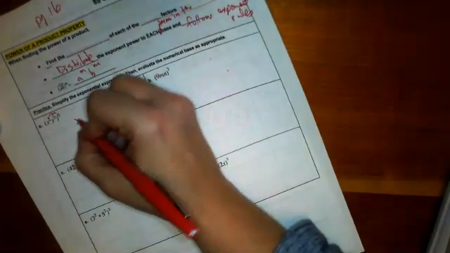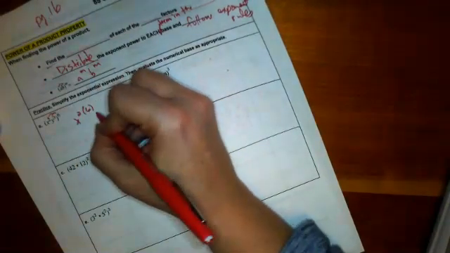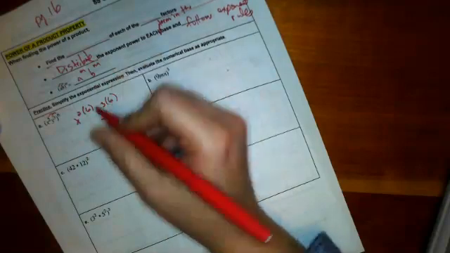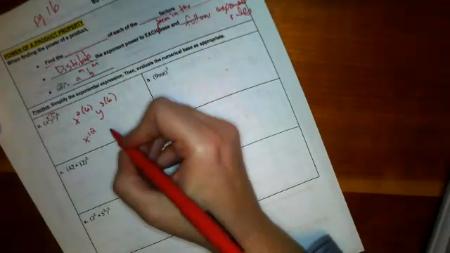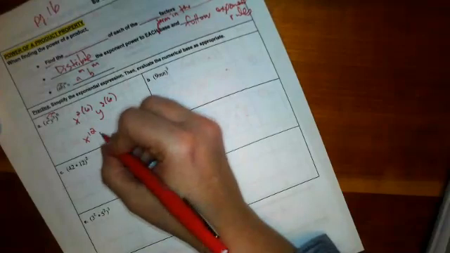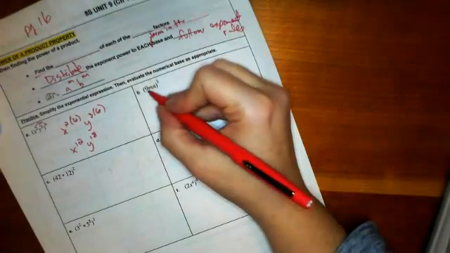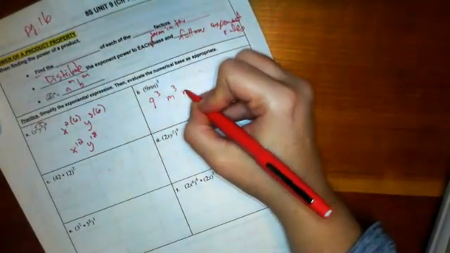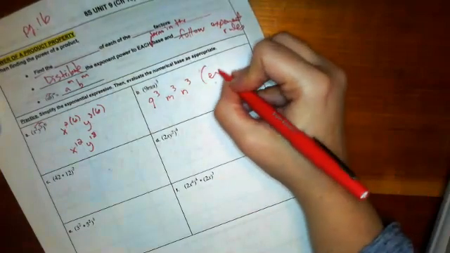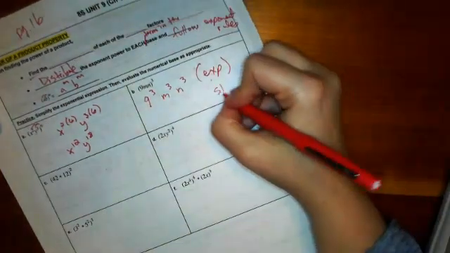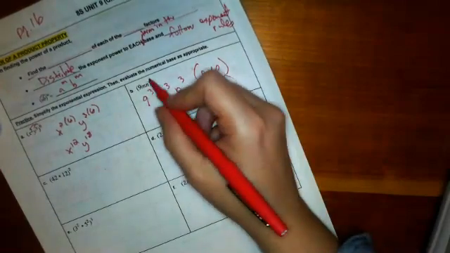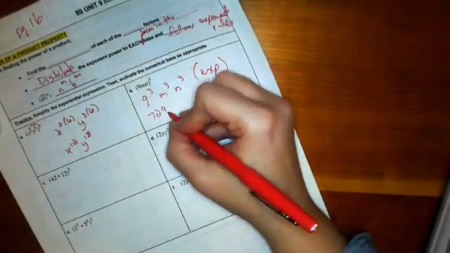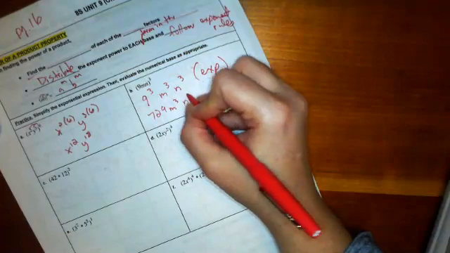Distributing, we got x to the 2 times 6, y to the 3 times 6. 2 times 6 is 12, x to the 12th. 3 times 6 is 18, y to the 18th, okay? Here we've got 9 to the 3rd, m to the 3rd, n to the 3rd. Okay, that's actually an exponential form, right? Then if we want to get it into standard form, 9 to the 3rd is 729, m to the 3rd, n to the 3rd. And there's your final answer, okay?